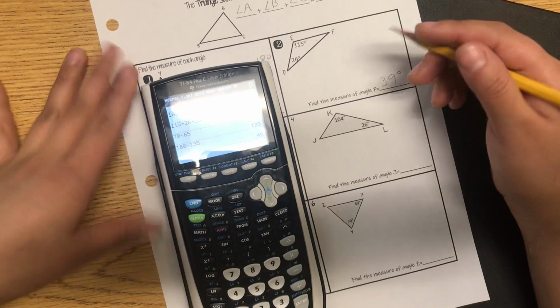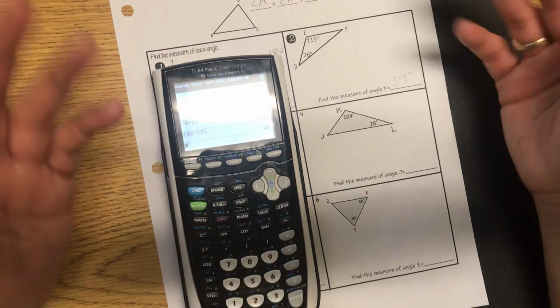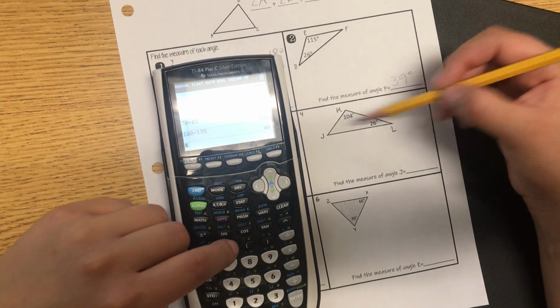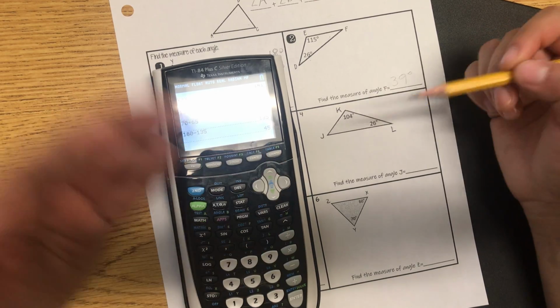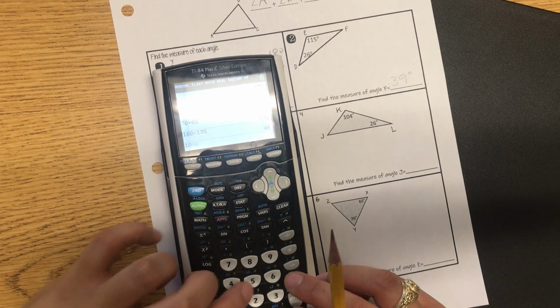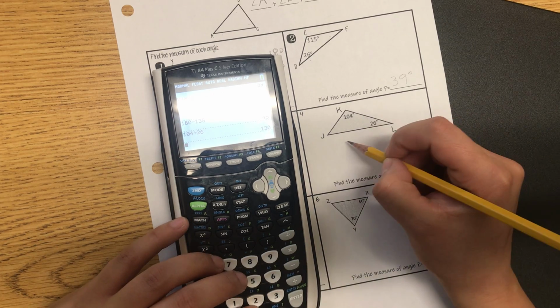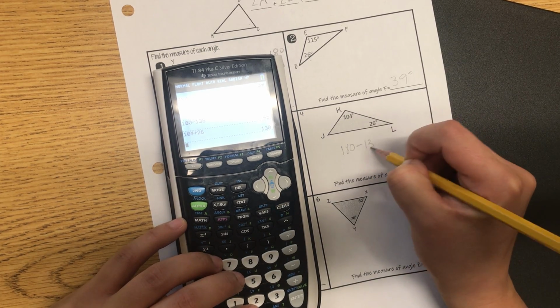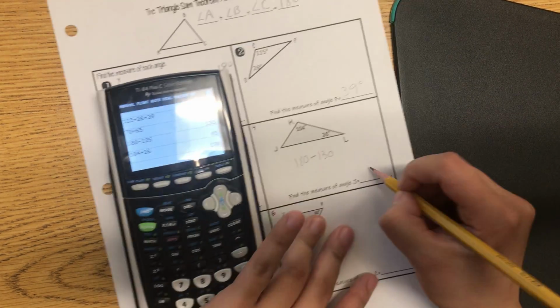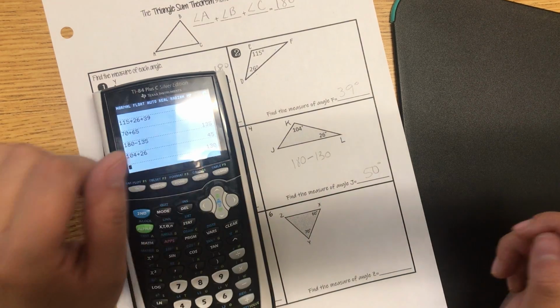It gets a little tougher when you get to geometry in 10th grade, but this is more so for just 8th grade. So if I look at number 4, the 3 angles should equal 180. So 104 plus 26 is 130. If I do 180 minus 130, that equals 50. So the missing angle J is 50 degrees.